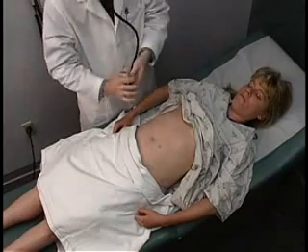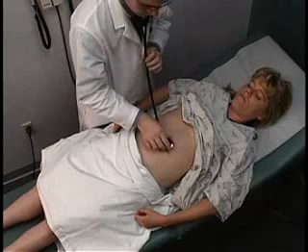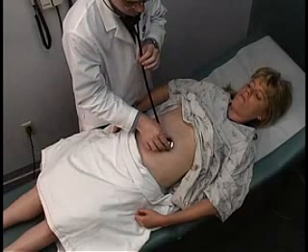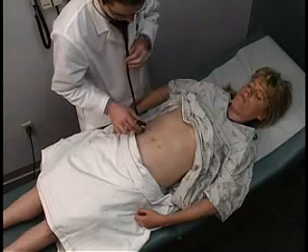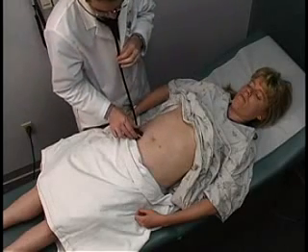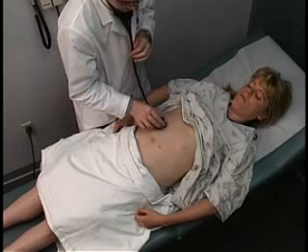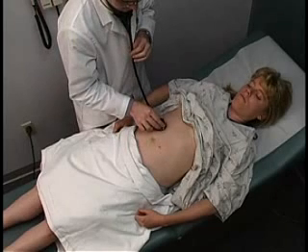Begin your auscultation by listening for bowel sounds. Using the diaphragm of your stethoscope, listen in each quadrant until bowel sounds are heard, or for 1 full minute. Report sounds as increased, decreased, or normal.